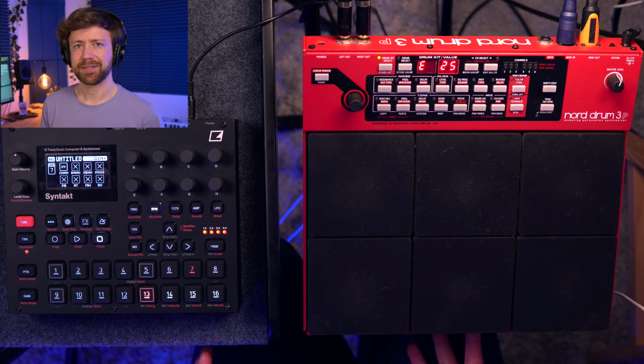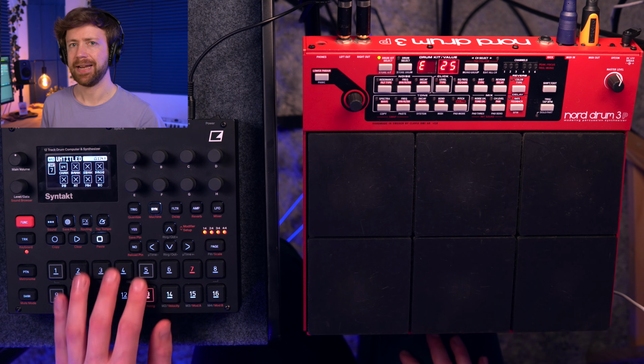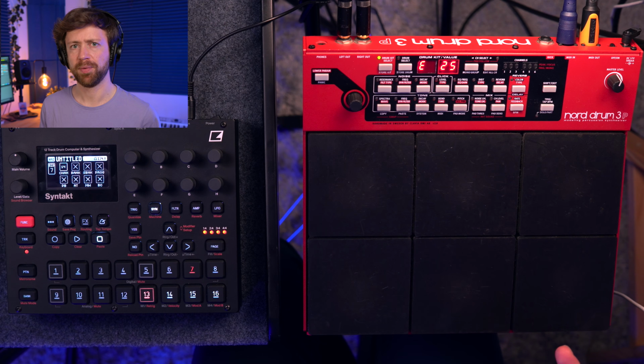And I really love this because it's so fun to mute steps of a sequence you played and turn it into something else, or to use the probability. Those are modes that I absolutely enjoy using.